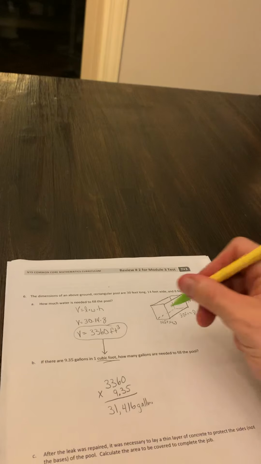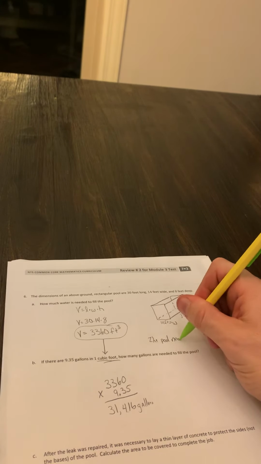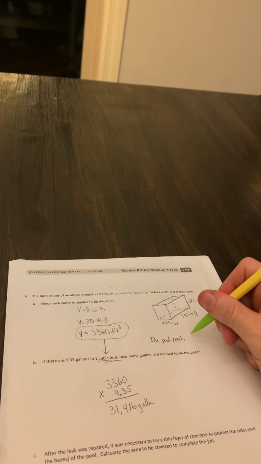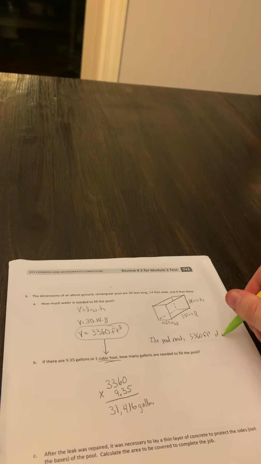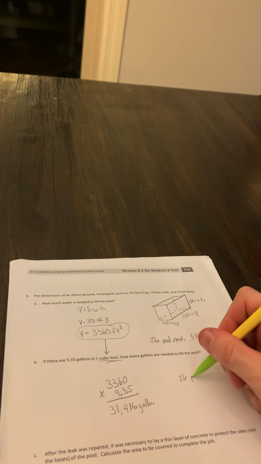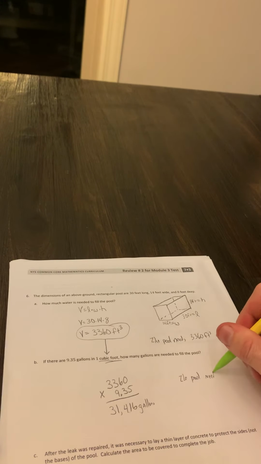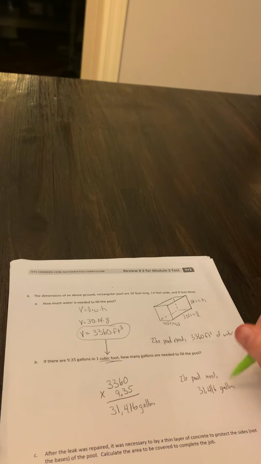How much water is needed to fill the pool? The pool needs 3,360 feet cubed of water. So now I can say the pool needs 31,416 gallons to fill the pool. Okay? Remember, keep it with sentences.